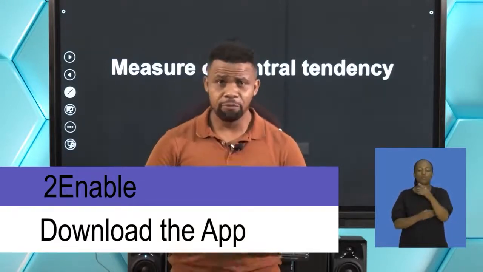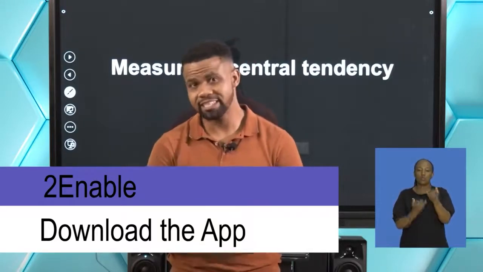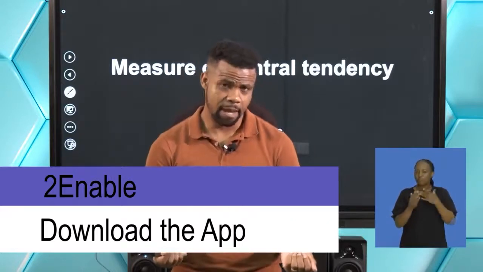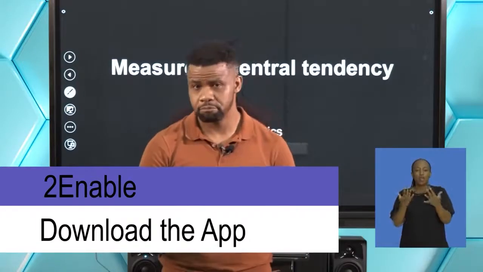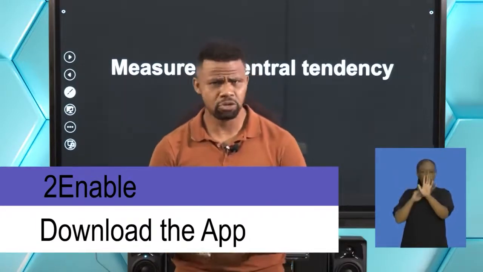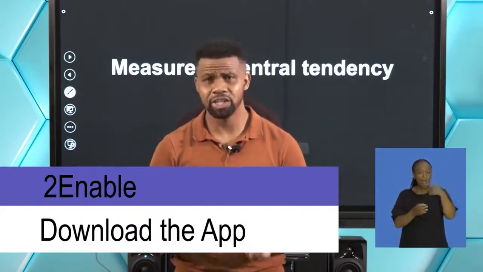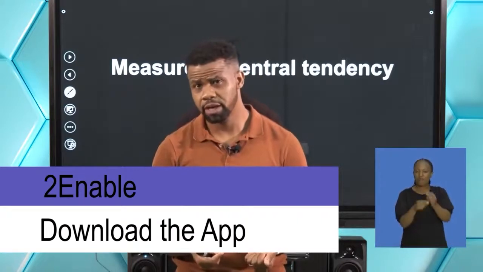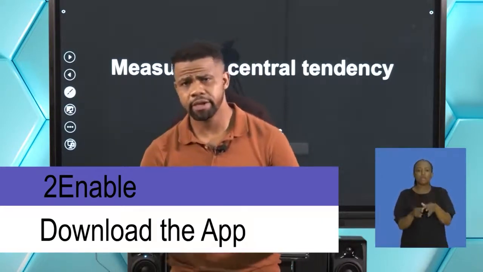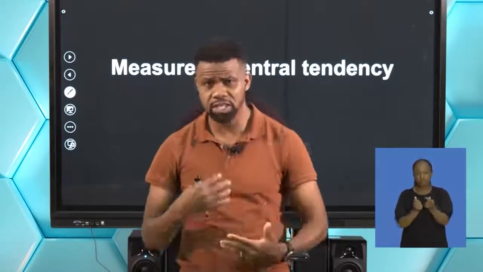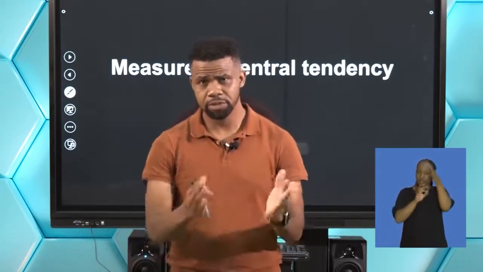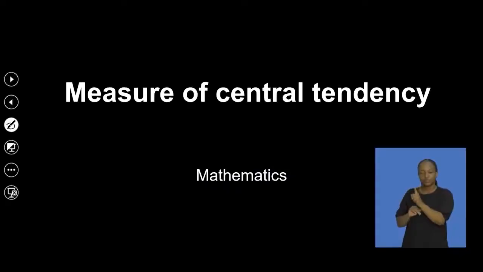Today we'll be focusing on central tendency in statistics. Remember, when you do your mathematics, you don't just observe; you need a pen and paper to try some of the problems. That's how you actually do mathematics. We don't read, we do problems. But I'll be going through some of the concepts with you today. So let's look at what we have for today: the measures of central tendency.